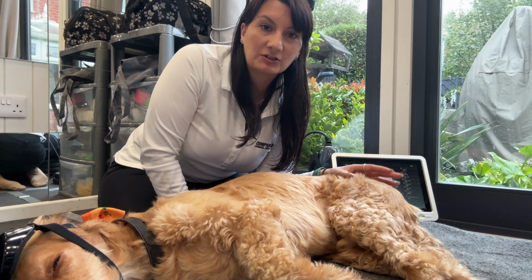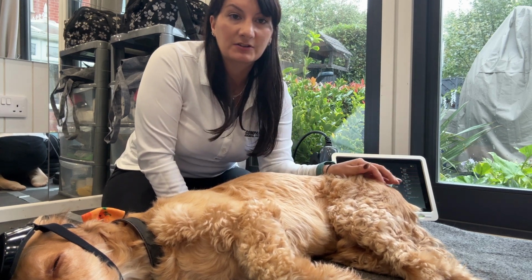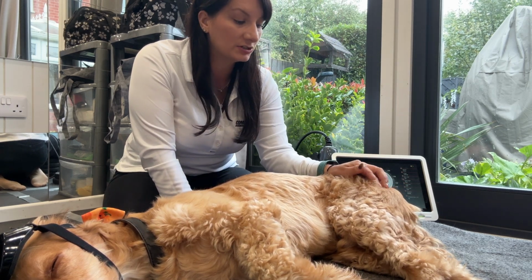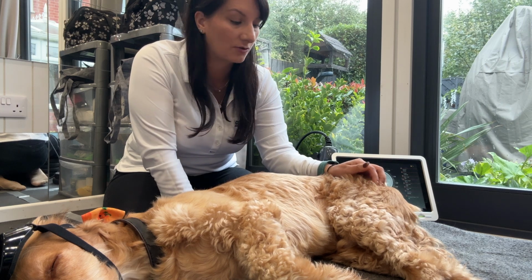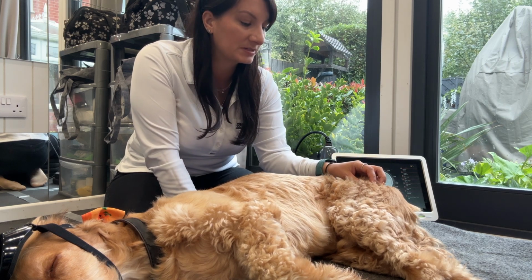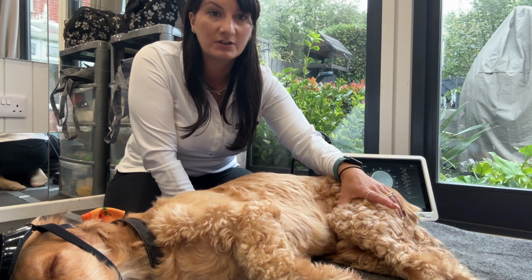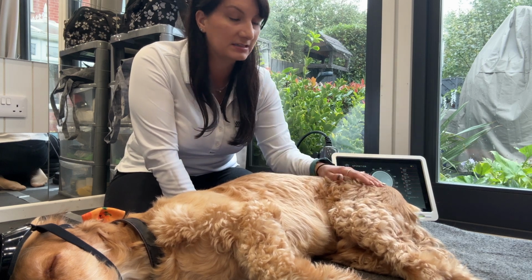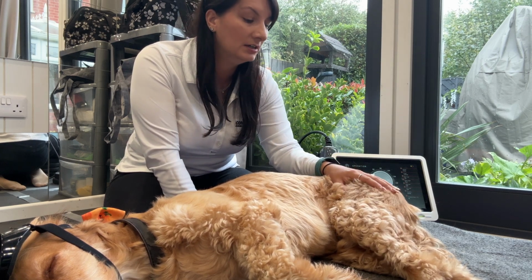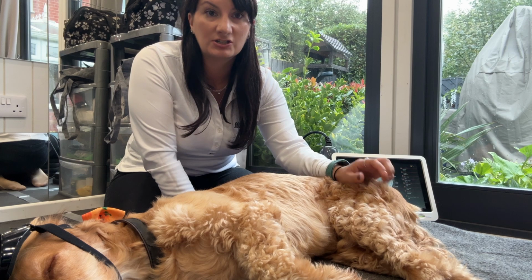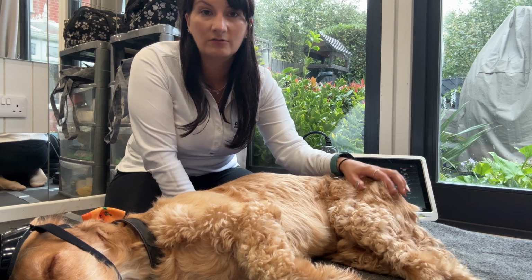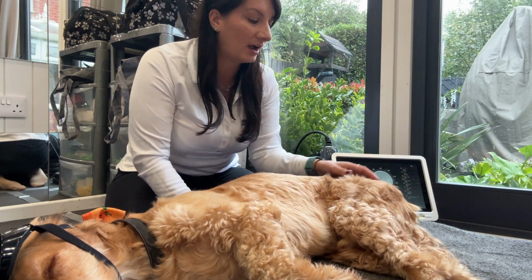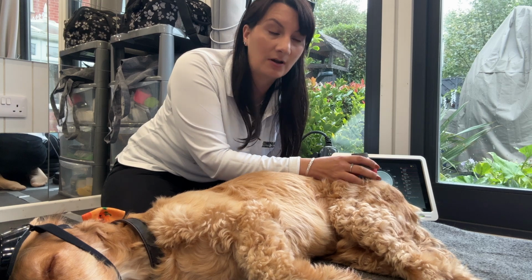So, tips for when you are treating an area: never just focus on a couple of areas around the joint itself. If, for example, we're treating this hip dysplasia, there's so much more that's being impacted than just this area. Take into account the patient. We've got quite long fur here, so how am I going to apply it?